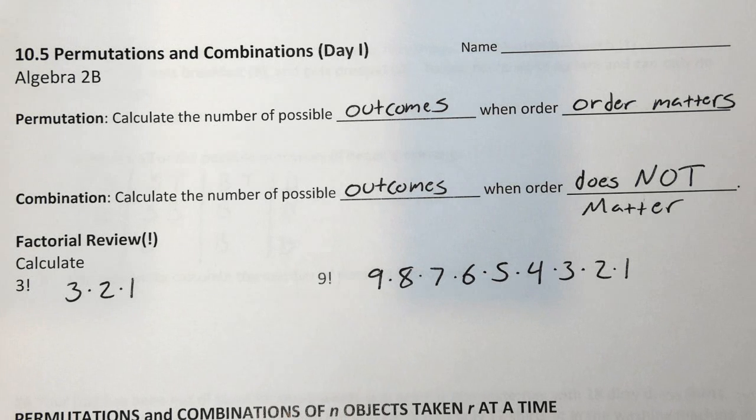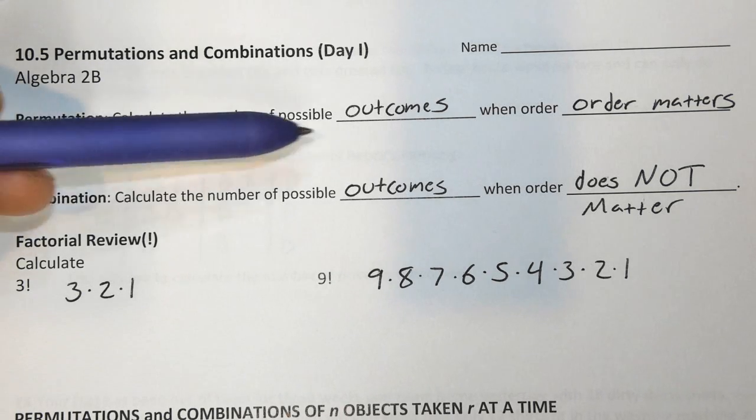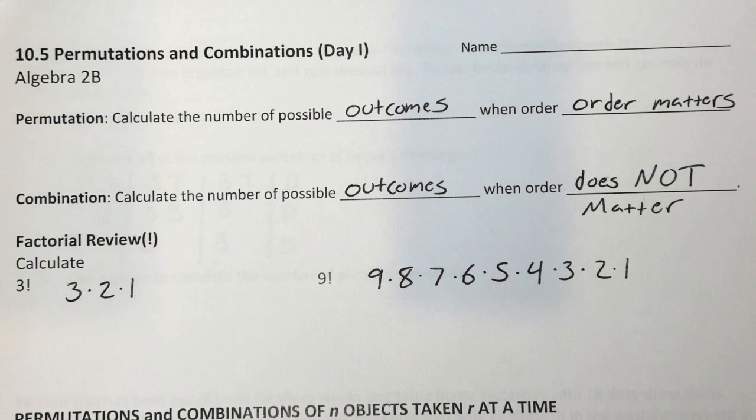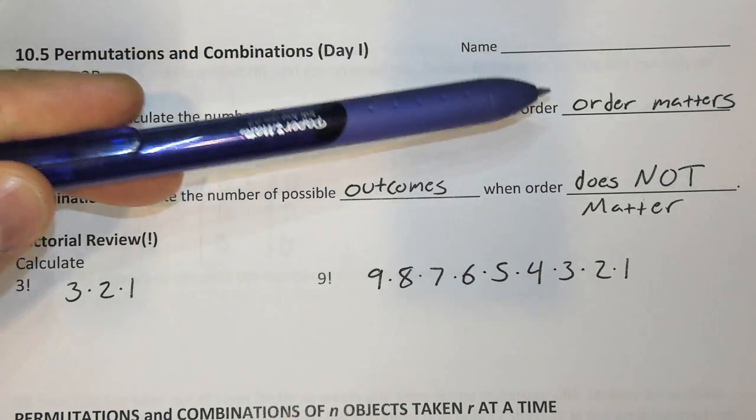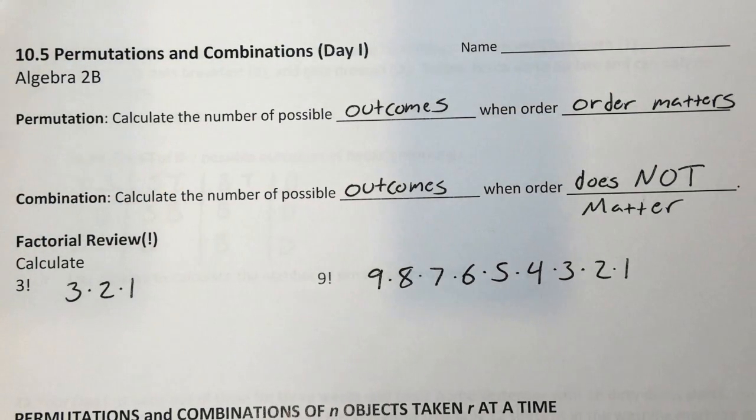First 2 vocabulary terms, and the only 2 vocabulary terms we have, are the terms permutation and combination. The terms sound similar to each other because they are similar to each other. Both a permutation and a combination are going to calculate the possible number of outcomes. The only difference between a permutation and a combination is whether order is important. A permutation means that order is important or order matters. Combination means that order does not matter. And so that is going to be the big difference between those 2.